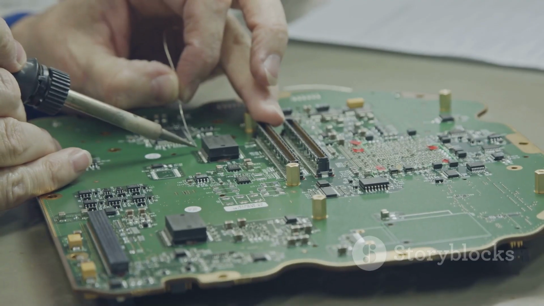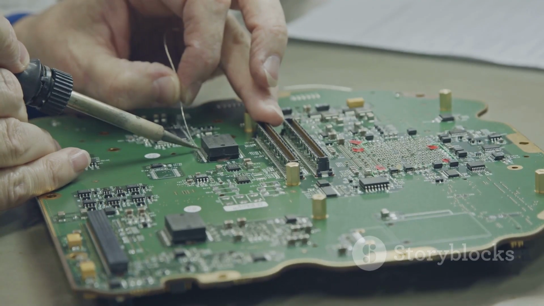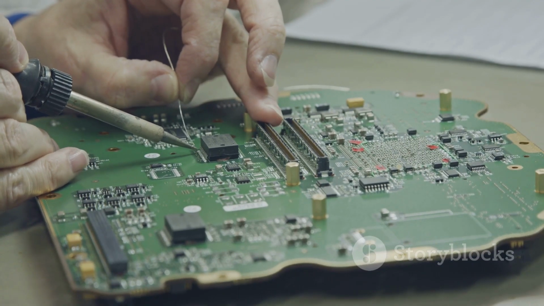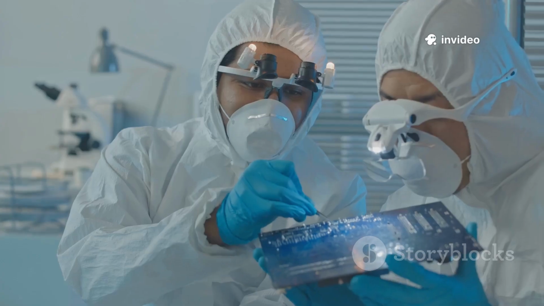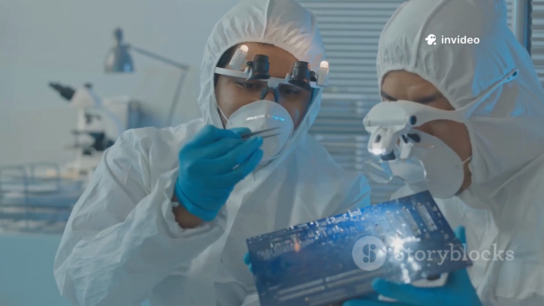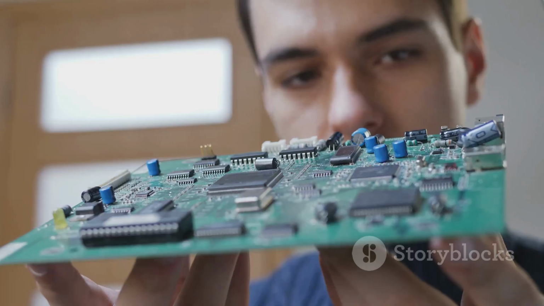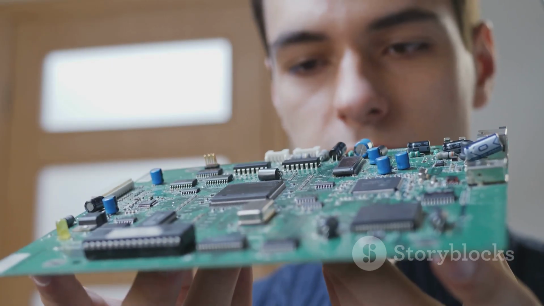After reflow soldering, some larger components or those with long legs that go through the board might be added by hand or by another process called wave soldering. Then comes the most critical step: testing. Quality control is everything. A board might look perfect but have a hidden flaw.